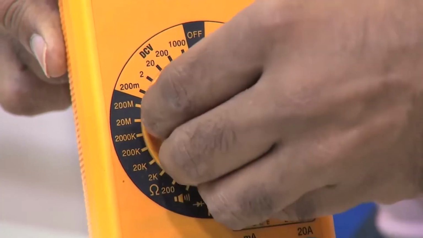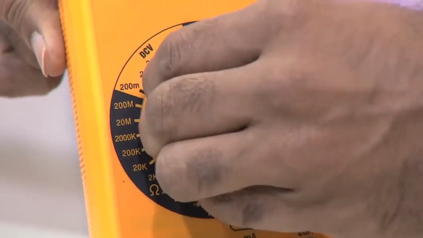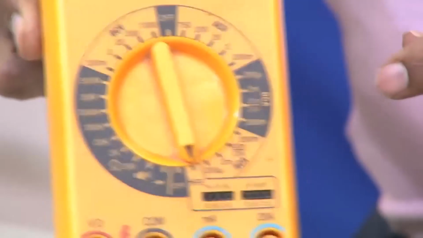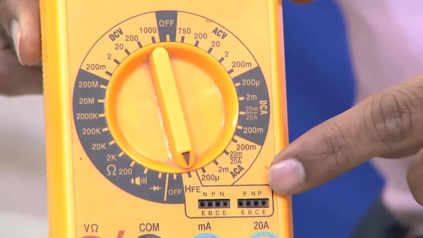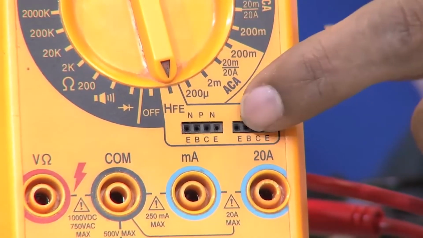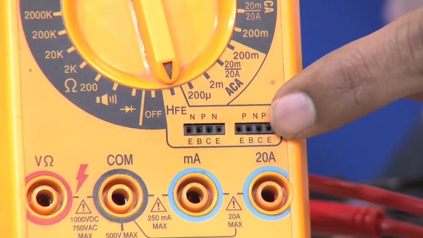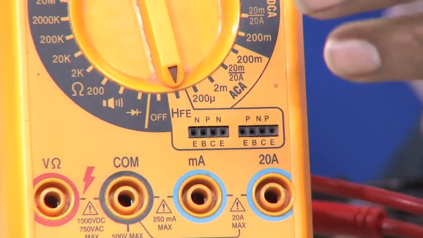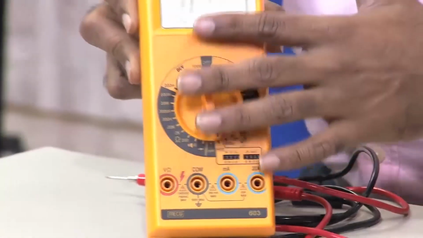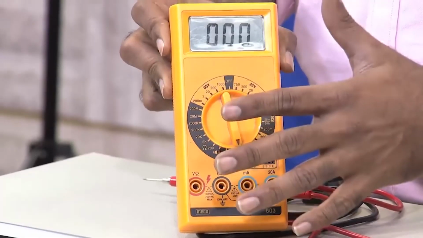Then we go to this particular section which is called HFE. This is used for measuring the transistor. You can see here it is very easy, NPN transistor or PNP transistor. So, we will see how we can attach the transistor and what kind of display we will see on the multimeter when we do the actual experiment.